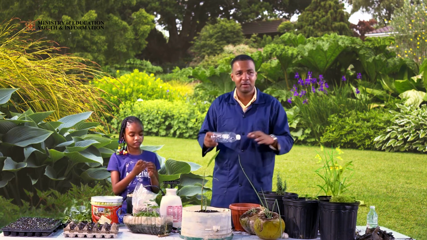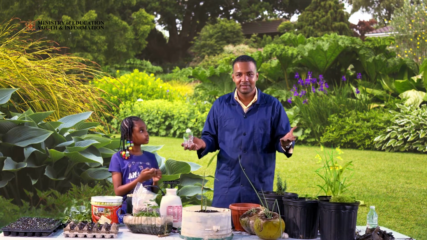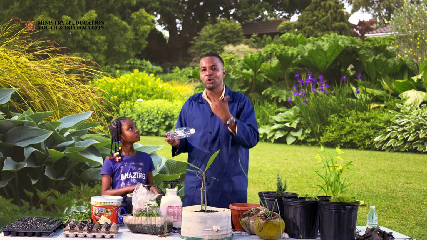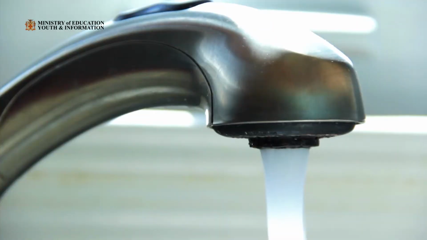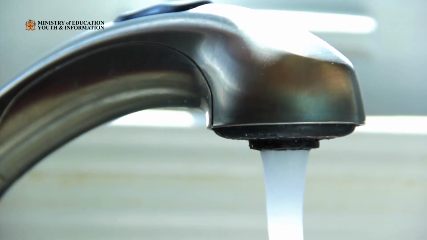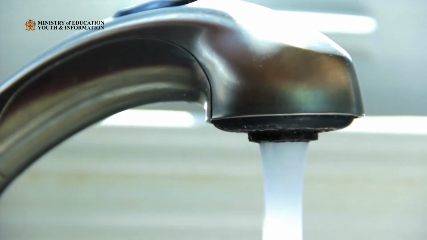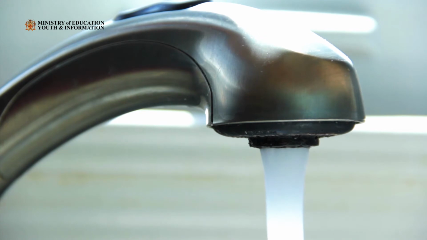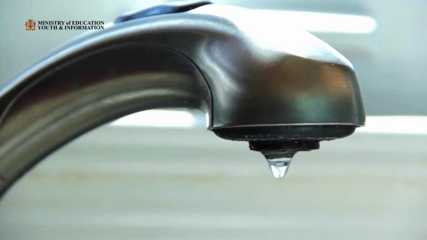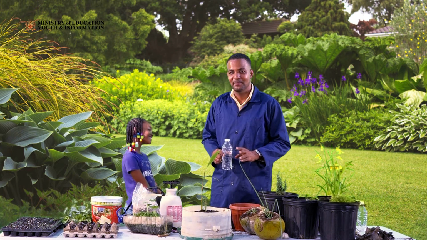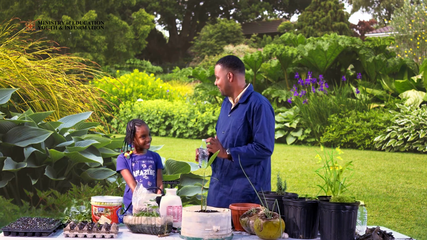Why you think you don't want the holes to be large? Because you don't want the water to run out all at once. So what you want is enough water reaching the plants at a given time. So you don't want too much water being given to the plant, because the plant can only use a small amount at a time.